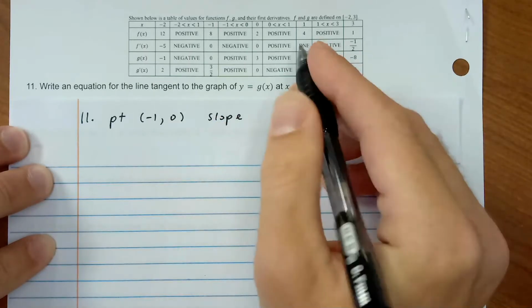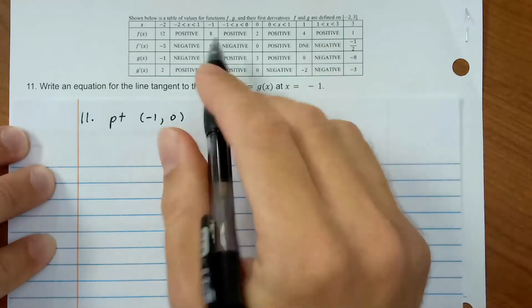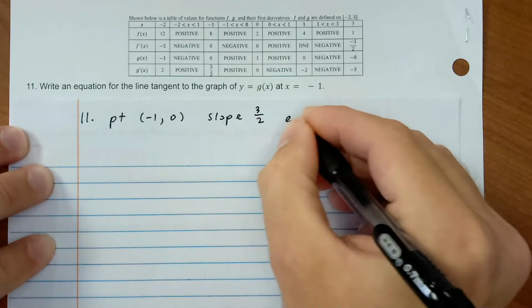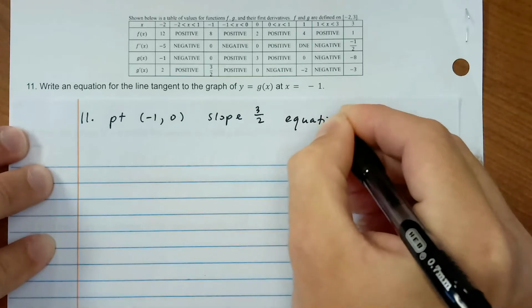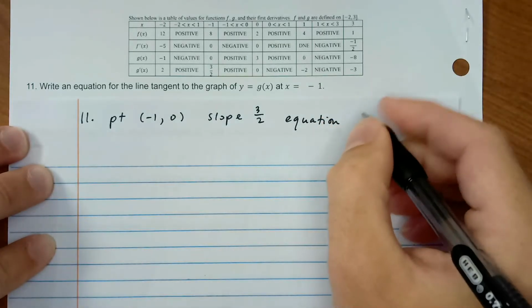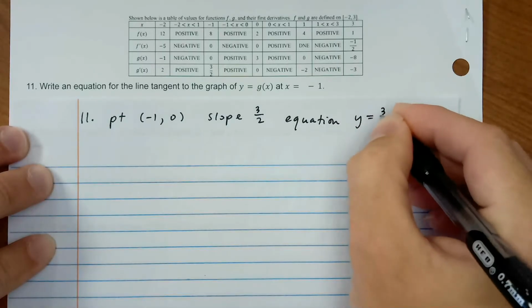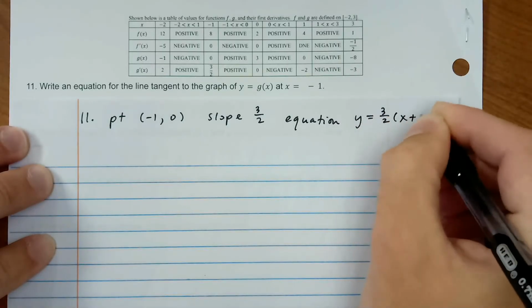Slope is going to be g prime of -1 is 3/2. So my equation would be y minus 0 equals 3/2 of x minus -1.